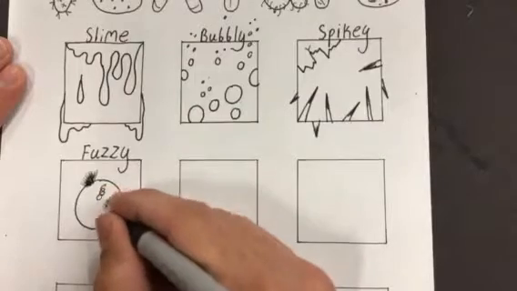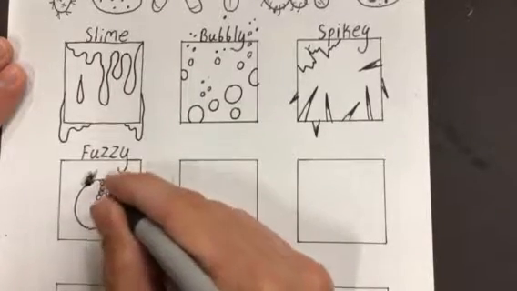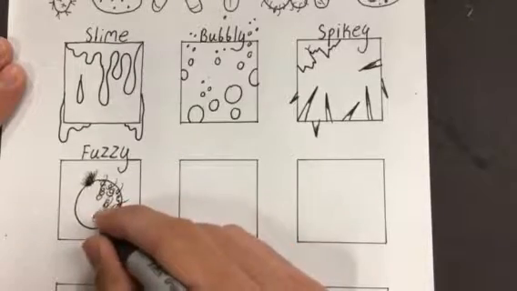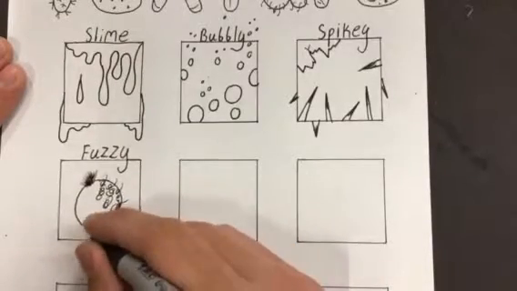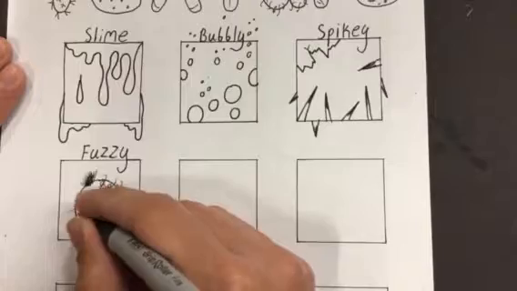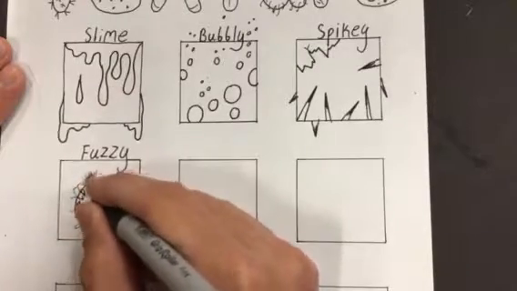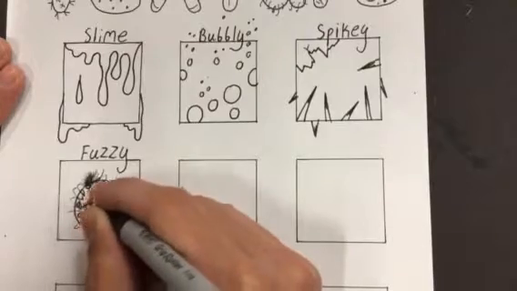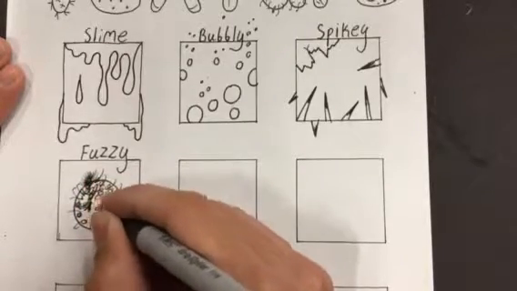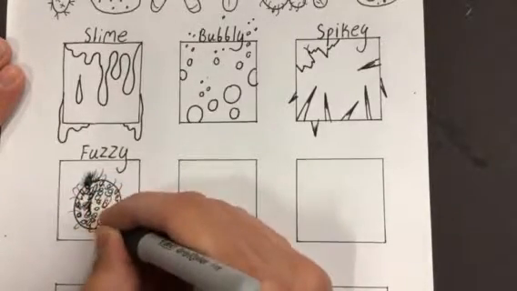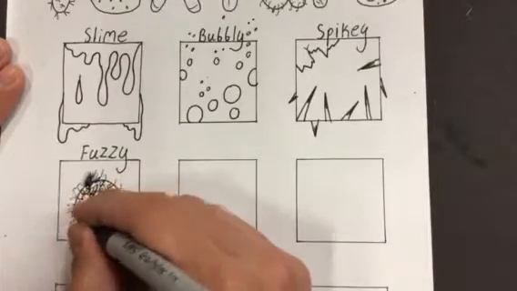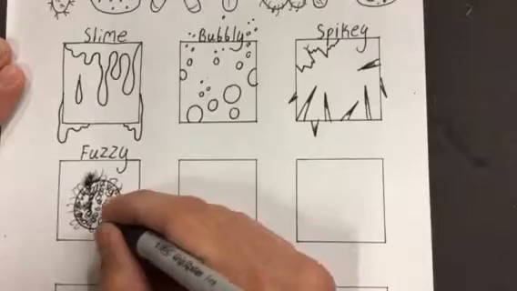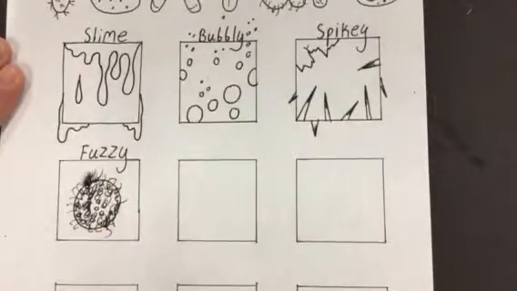And I'm just going to do these little spirals here. And some of them are going to be coming outside the ball. They're just wiggly lines. I'm just spinning my pen in a circle. I'm not worrying too much about it being perfect. Do another one of these lines here. We got a fuzzy ball.